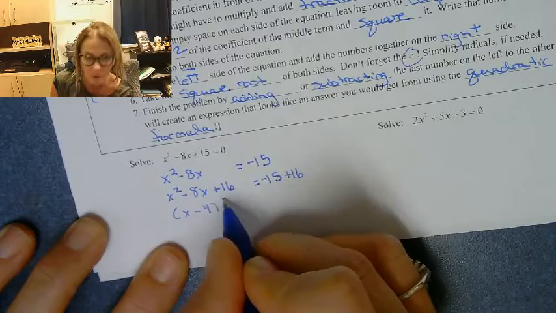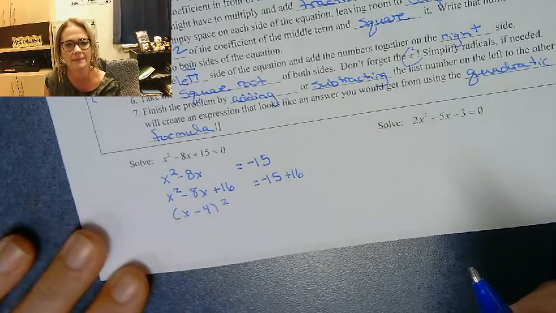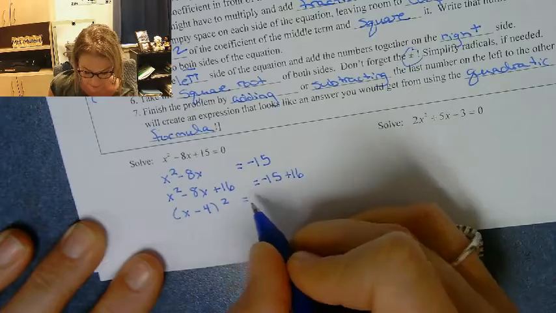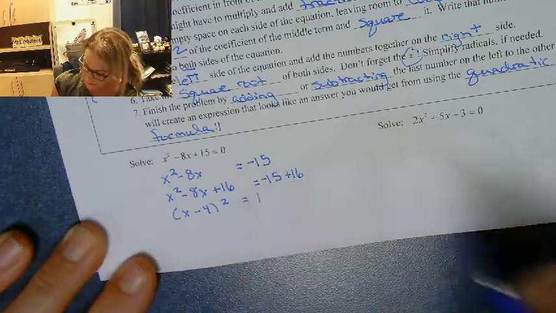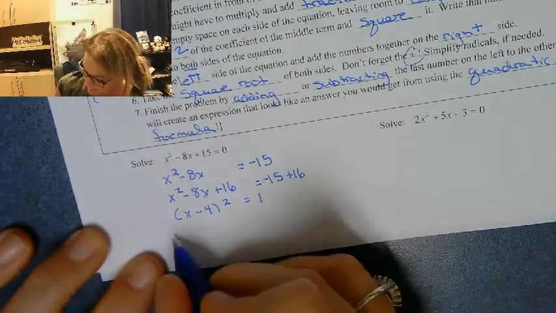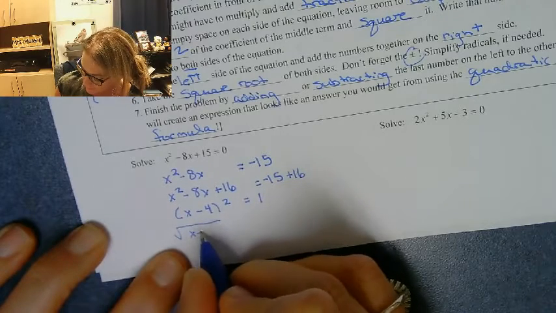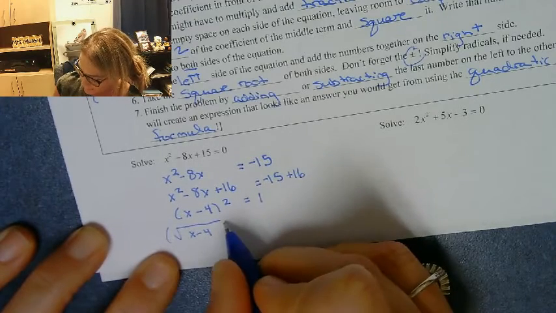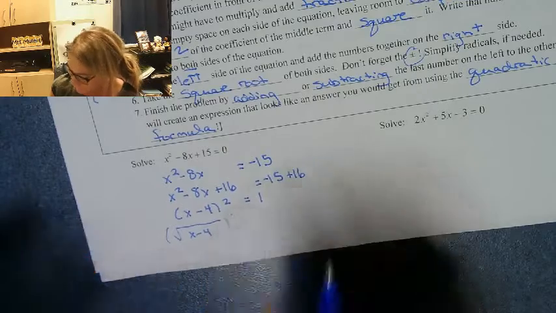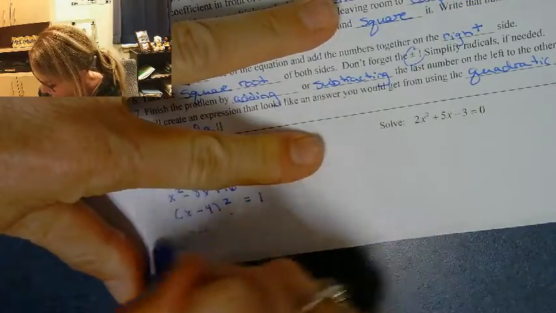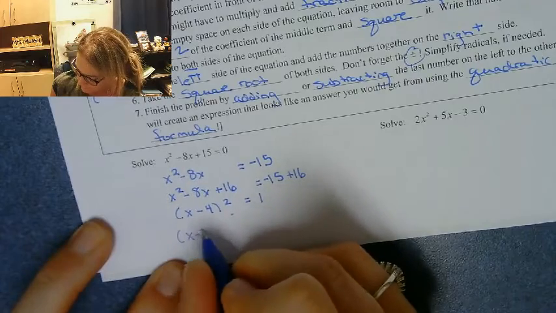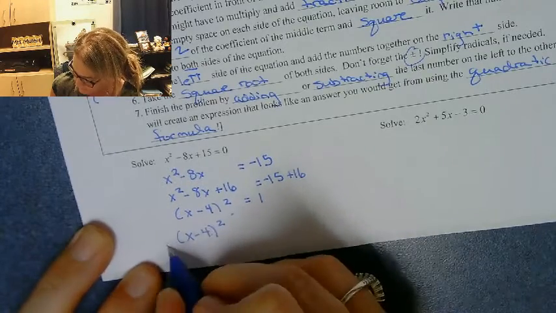So factor the left into that perfect square trinomial. And so that's x minus 4, x minus 4. So I write it as a binomial squared, x minus 4 quantity squared. And over here I get just 1, which is nice. And now we're at step 6. Take the square root of both sides. And this is using the square root theorem, because you're going to square root this square.